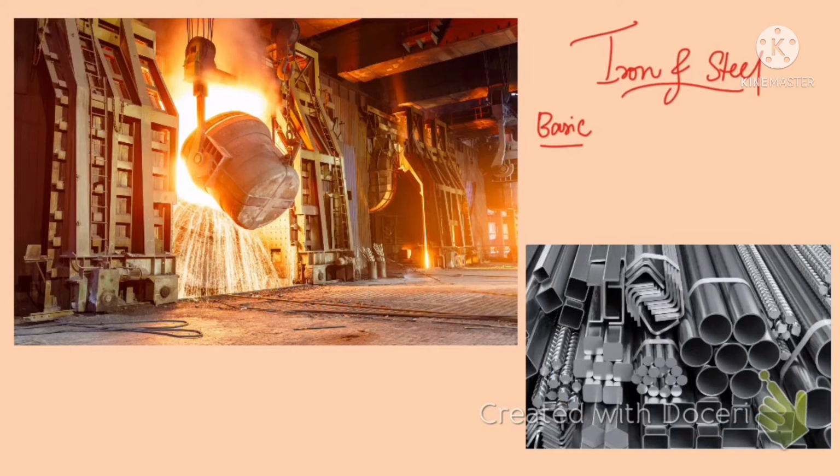So production and consumption of steel is often regarded or connected with the development of the country. A country which produces more steel and consumes more steel is considered to be more developed, so the index of development is measured by the production of steel. Now, iron and steel industry also comes under heavy industry because both its raw material and finished goods are bulky and heavy. Now, how do we make steel?